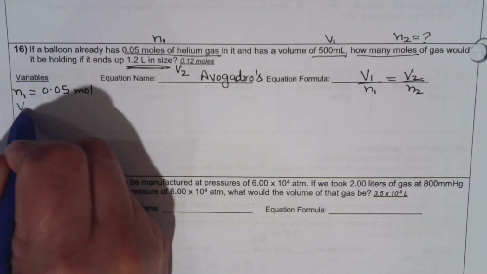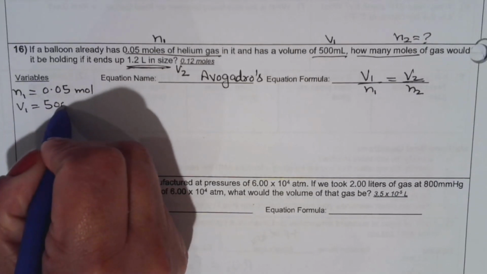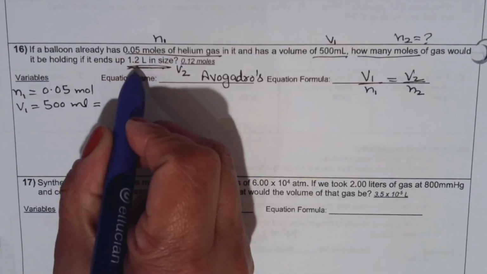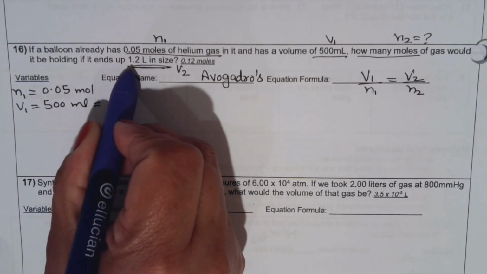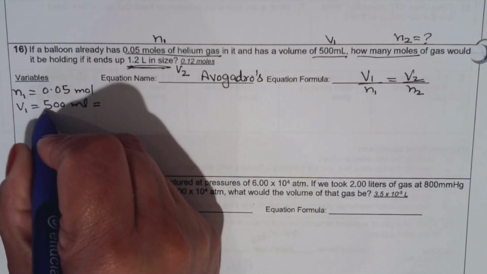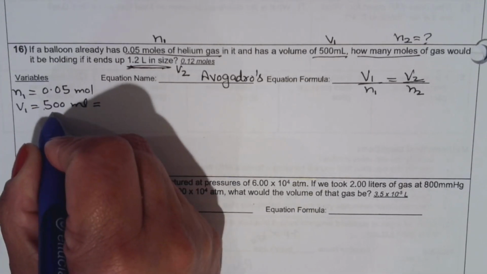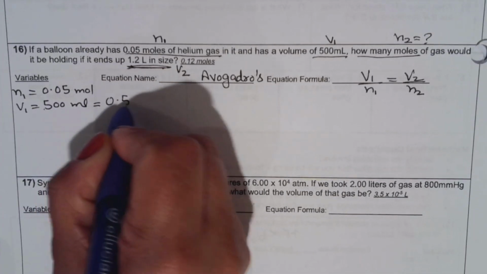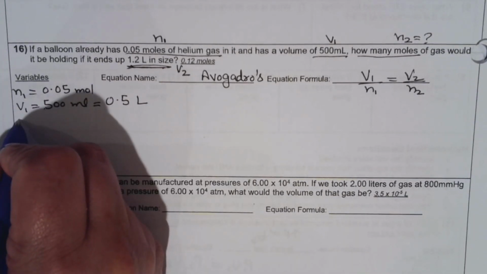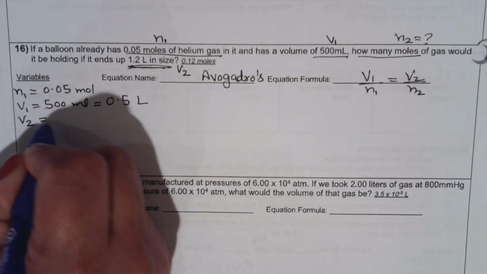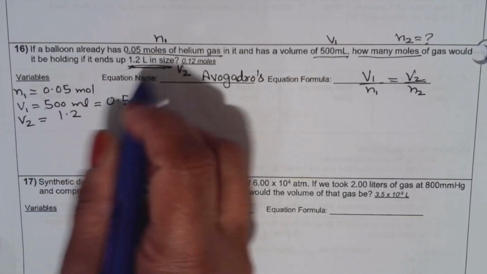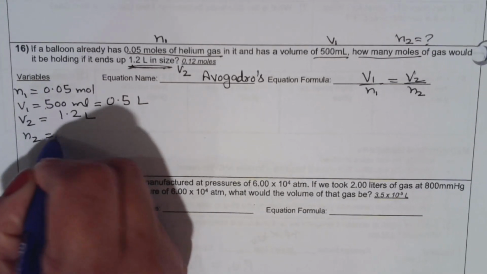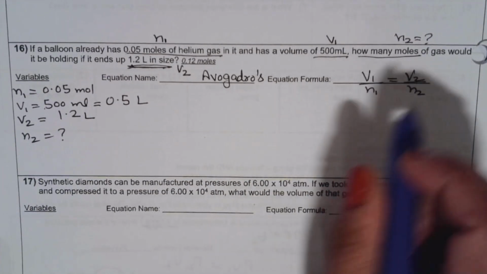And volume is given to be 500 mLs. We can change that to liters because the final volume is in liters, right? So if you divide that by 1000, right, and you are going to get 0.5 liters, okay? And new volume is 1.2 liters, right? And we can solve for N2, the new number of moles, right?